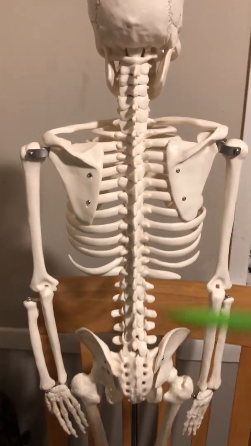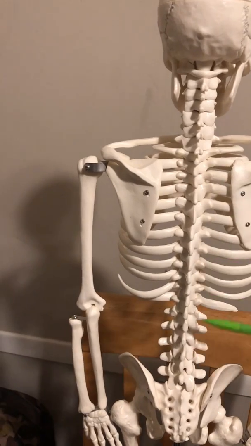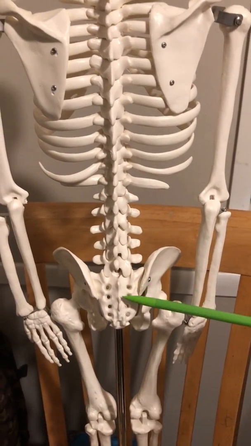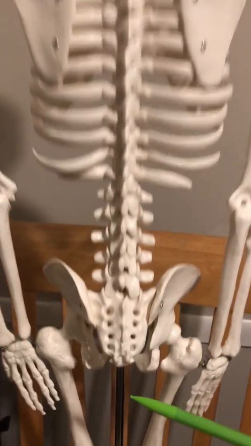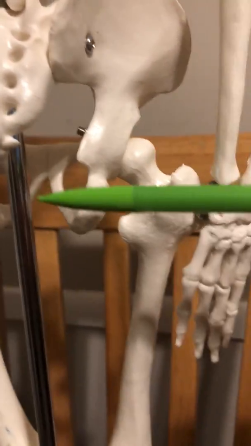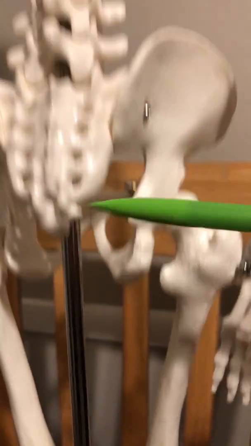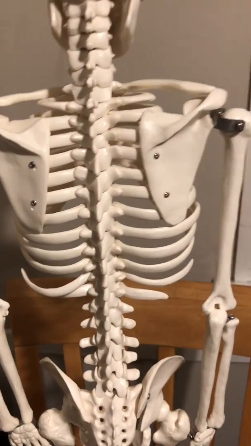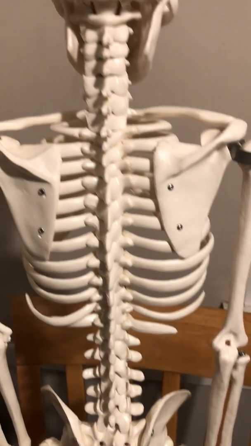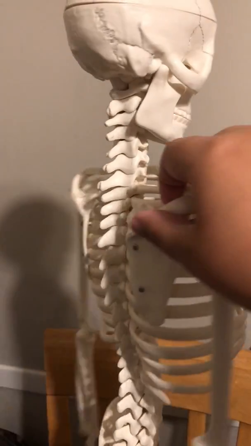Let me scoot back a little bit. So cervical, thoracic, and then lumbar. This down here is the sacrum, and down here is the coccyx. This little bone here that curves inward.